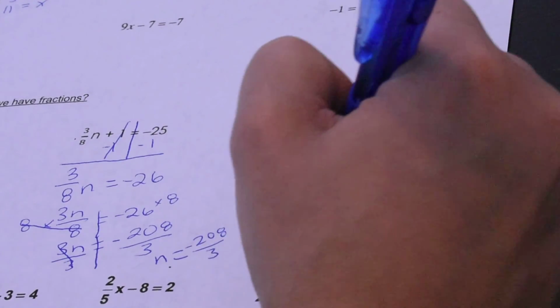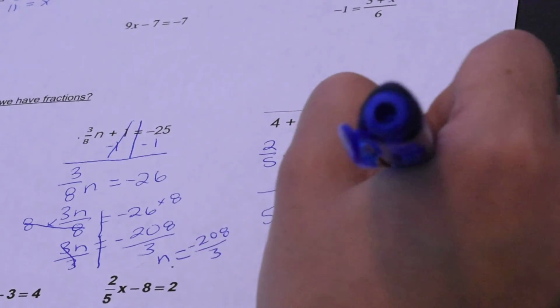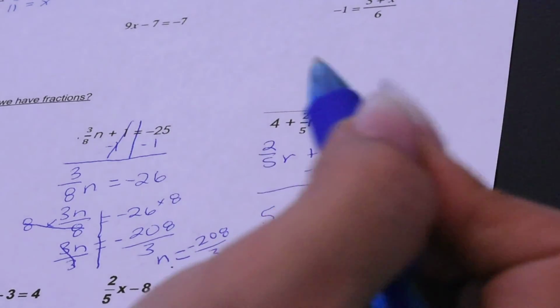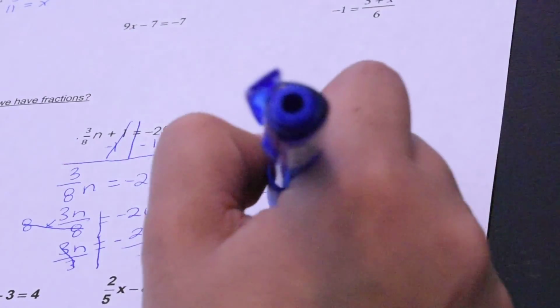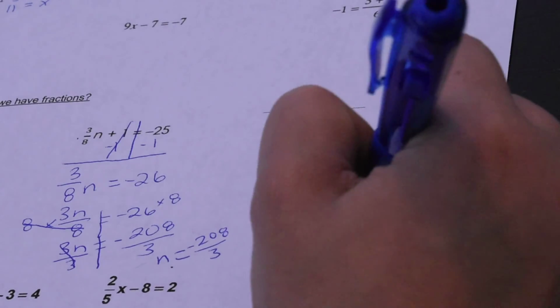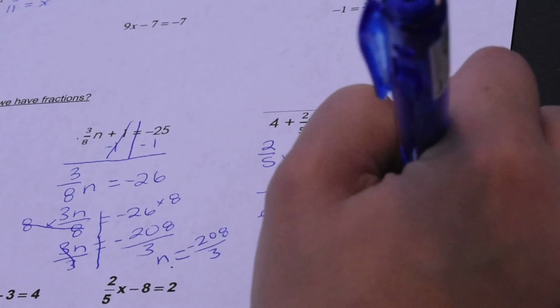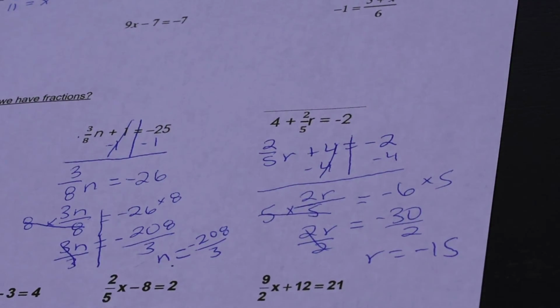2/5 r, and I'm going to go ahead and write it as 2r divided by 5 equals -6. I can multiply by 5 on both sides because 2r divided by 5, the last thing I said was divide by 5. So I'm going to do the inverse, which is multiply by 5. That cancels. 2r equals -6 times 5, which is -30. Divide by 2 on both sides. R equals -15. All right.